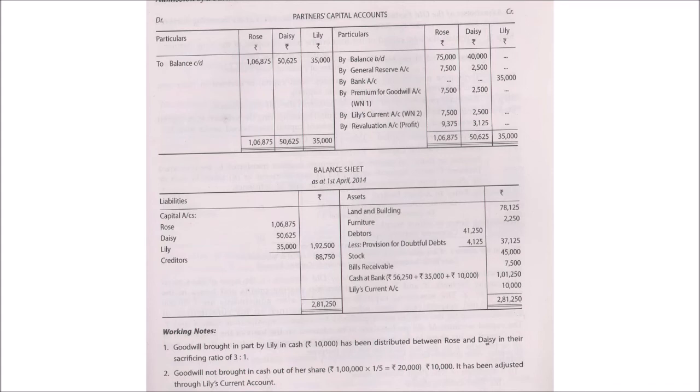Last column Lily only one amount 35,000. Transfer the amount to the debit side and to balance carry down. ROS 1,06,875. Daisy 50,625 and Lily 35,000. So this amount will be shown in the new balance sheet as capital of the partners.